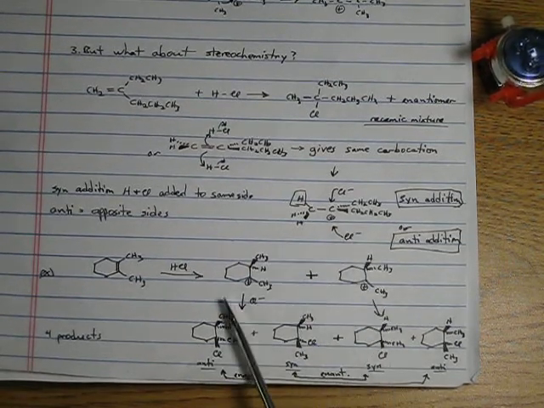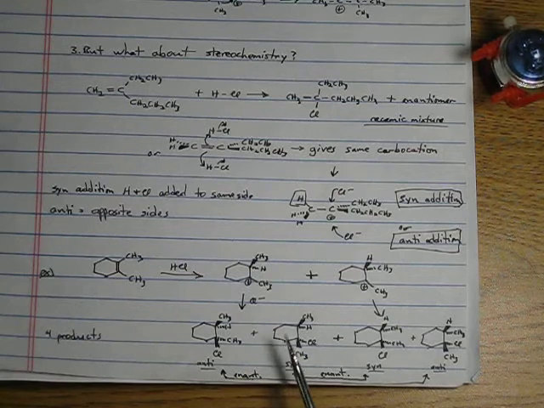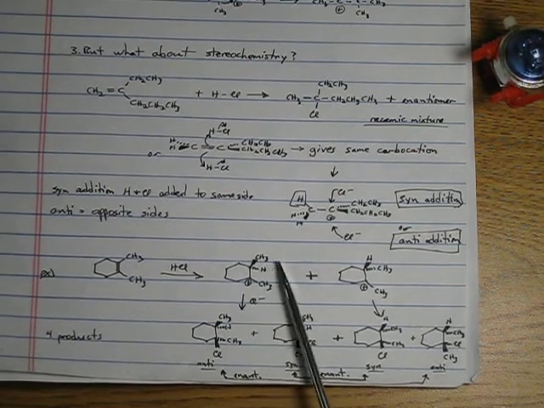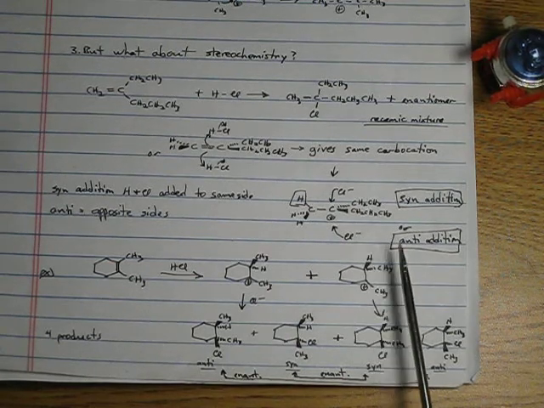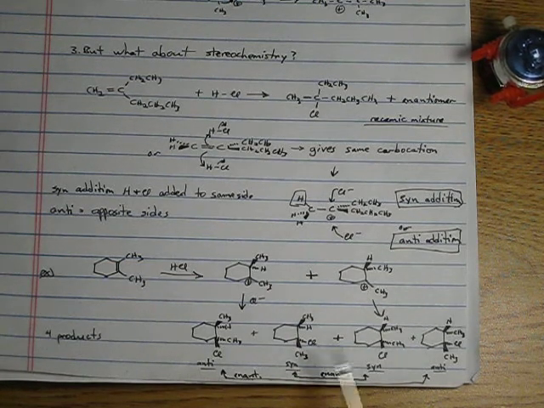Note the enantiomers come about here. We said the hydrogen came in from the bottom side. Here, what if the hydrogen came in from the top side? And we got syn and anti-addition. And so we generate all four of these products.